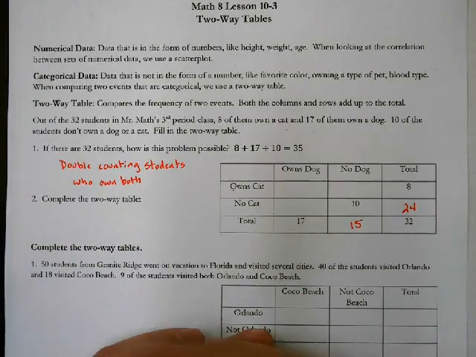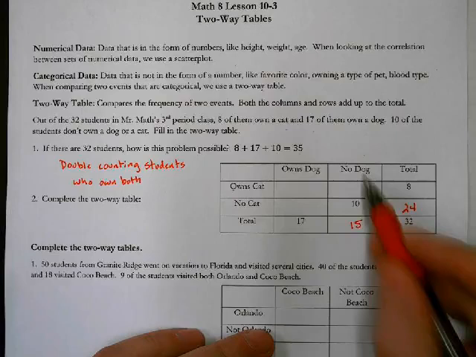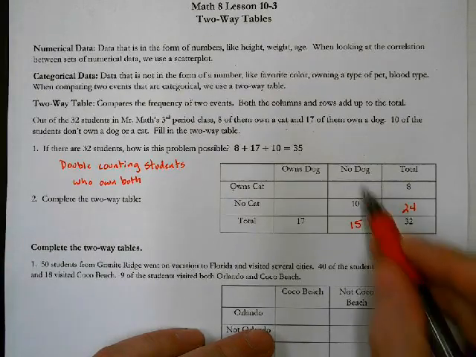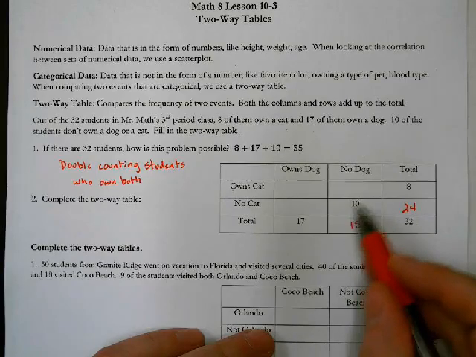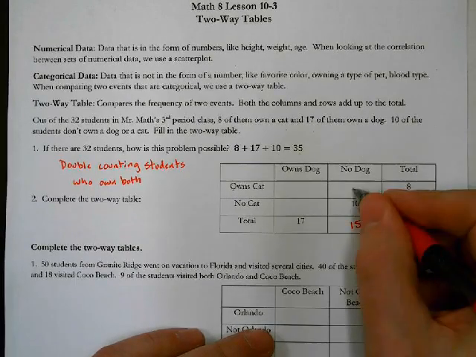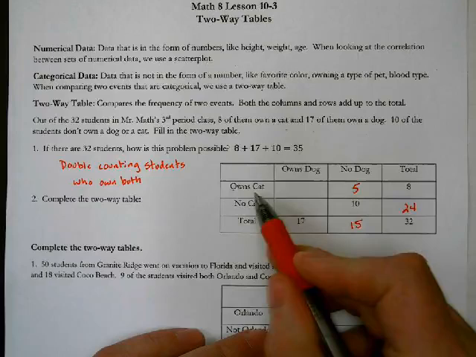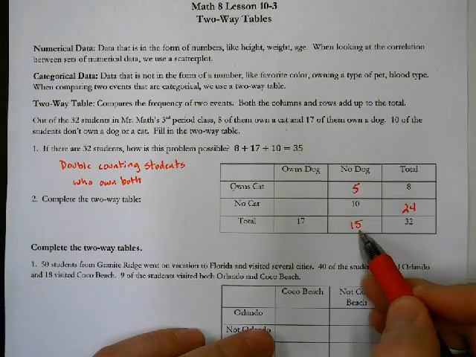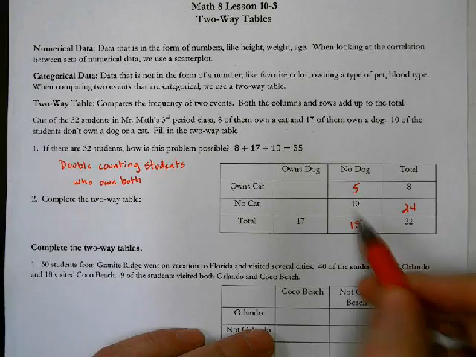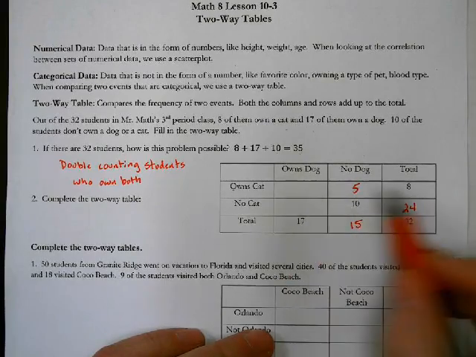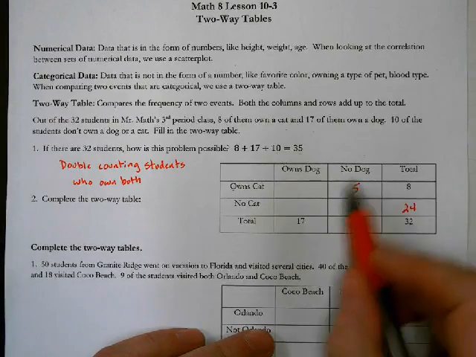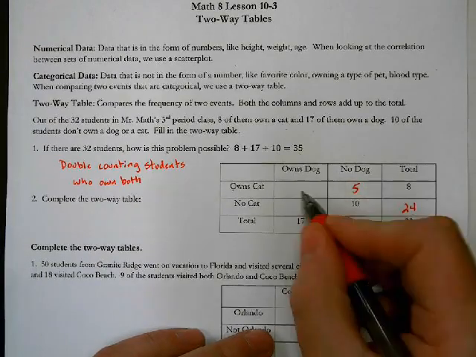For instance, if we know that 15 people did not have a dog, and we know that of those people who don't have a dog, there was 10 that don't have a cat, that means this: 5 cat owners don't have a dog. And now we've got 5 plus 10, that's 15. Let's go this direction. We had 8 cat owners. Of those 8, 5 don't have a dog, which means 3 do have a dog.